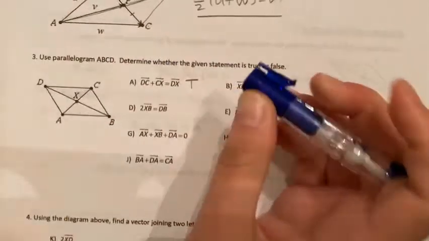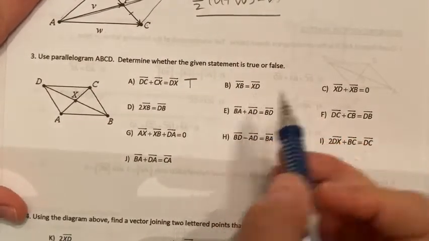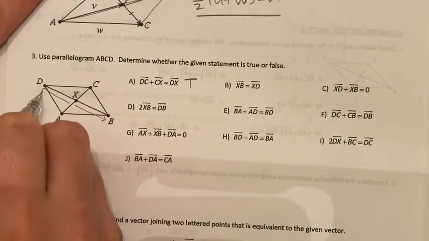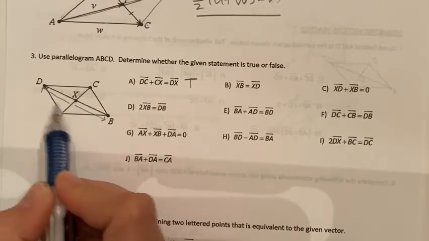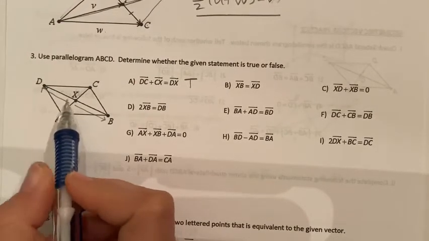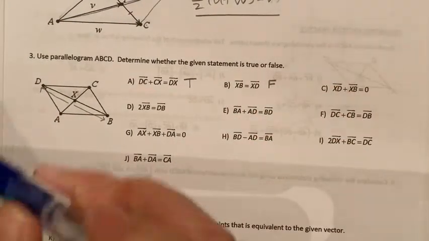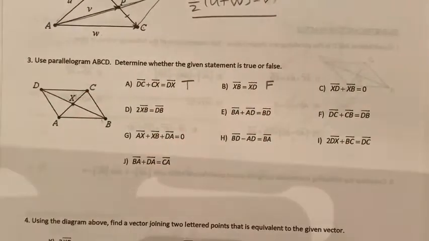All right, next question. Does XB equal XD? So here's XB, here's XD. These are equal in magnitude, but do they have the same direction? No. So that's why this is false. For vectors to be equal, they have to have the same magnitude and direction.